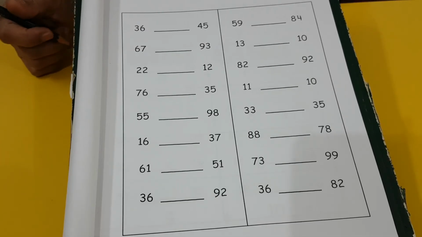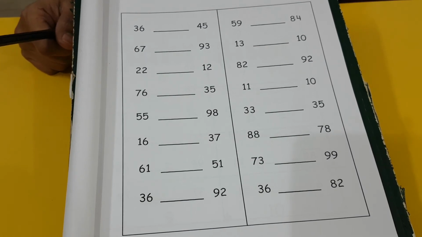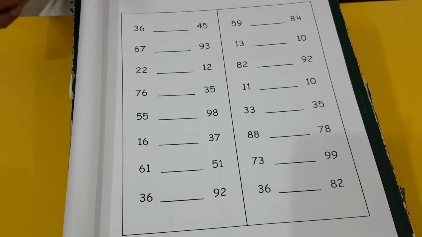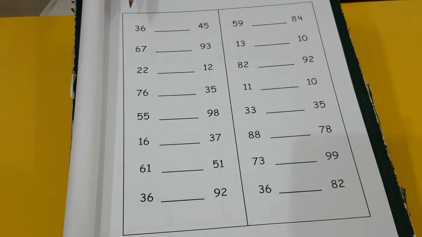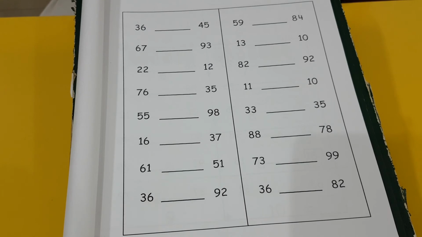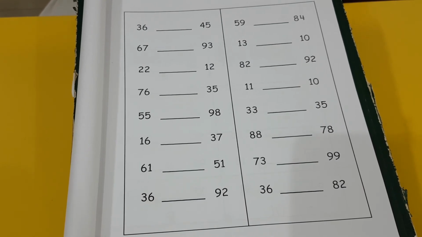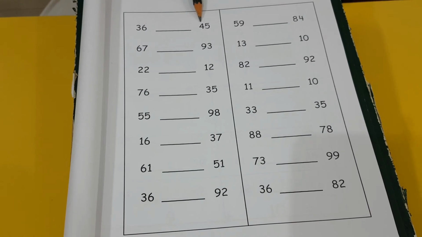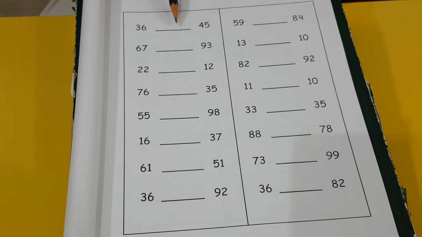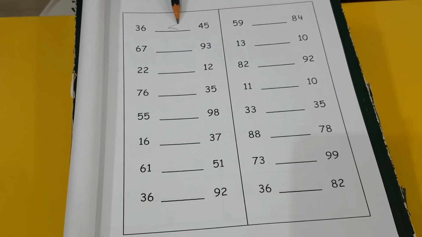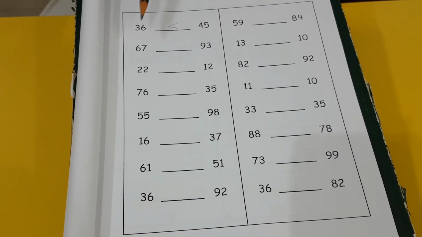Now workbook time. You will open page number 3 and in that you will find numbers written like this. You are going to compare two numbers and tell me which is the greater number or lesser number. You can do one thing. You just first draw the symbol, okay, to show which is the bigger number. Now 36 and 45. Which is bigger? 45. There are 4 tens. Here you have only 3 tens. So for the big number, give a big mouth. Okay. Go on like that.